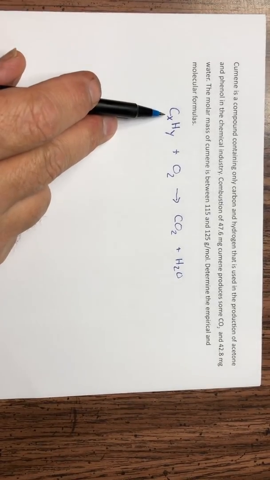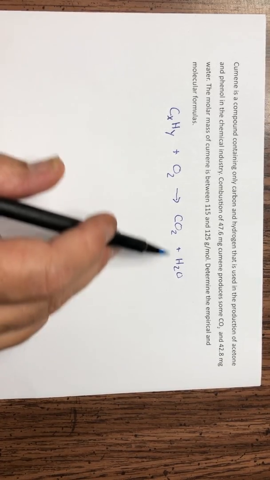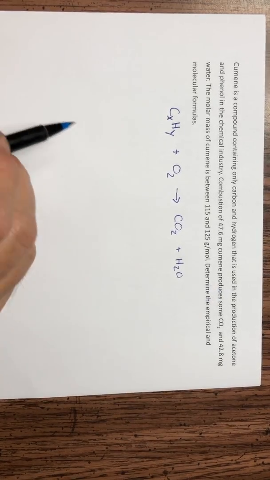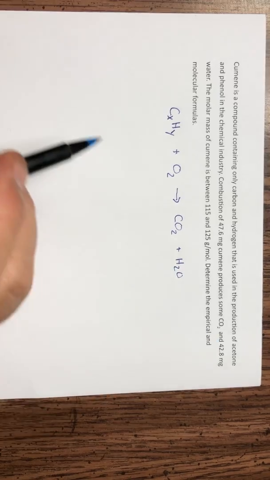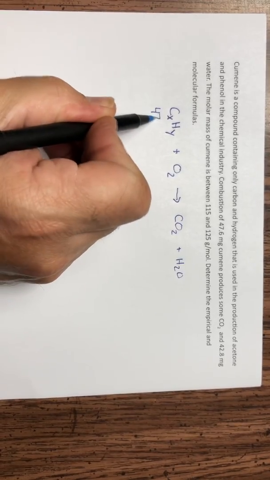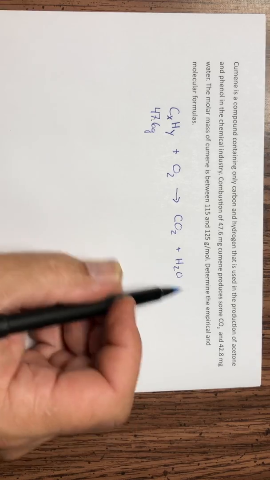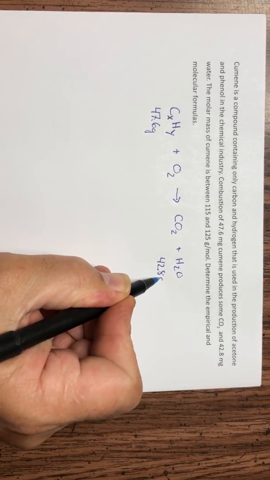All the carbon in cumene comes out as carbon dioxide. All the hydrogen in cumene has to come out in the water vapor. Oxygen, I'm assuming, is in excess. Some numbers that we know, milligrams. I'm going to ignore the milli. The same ratio if I stay in grams. So if we have 47.6 grams of cumene, we're going to get 42.8 grams of water. All right.